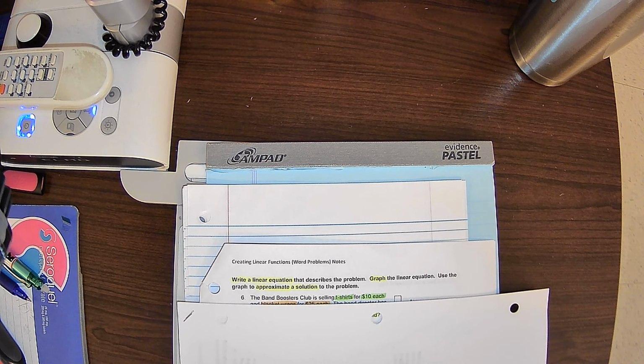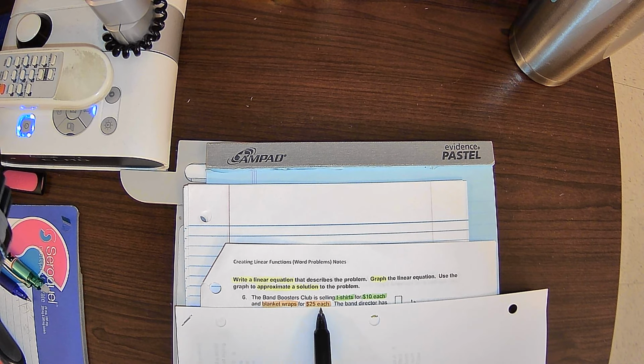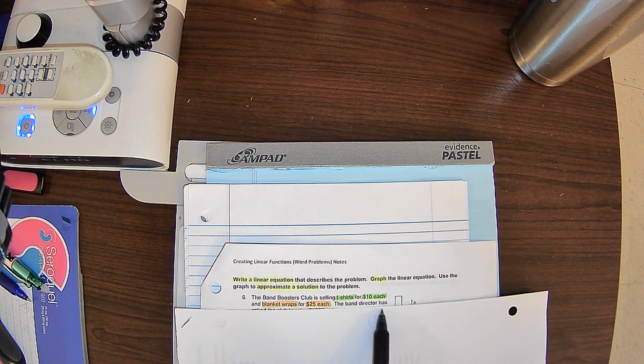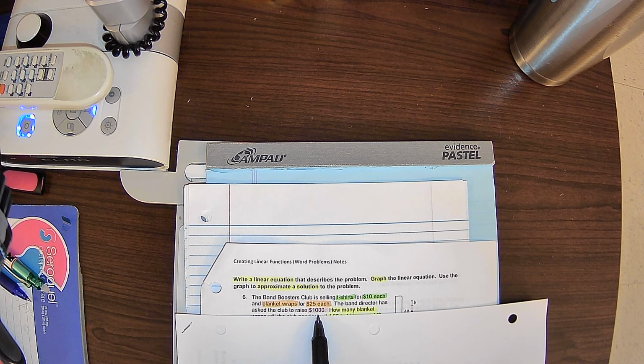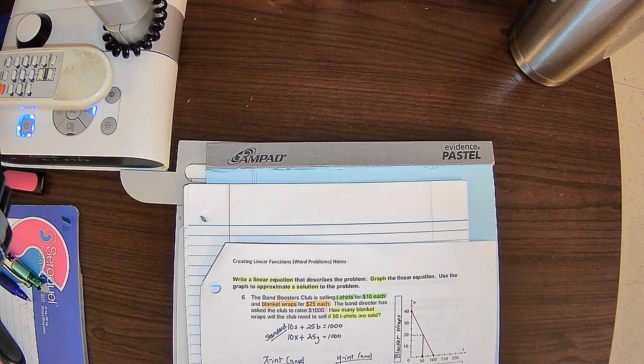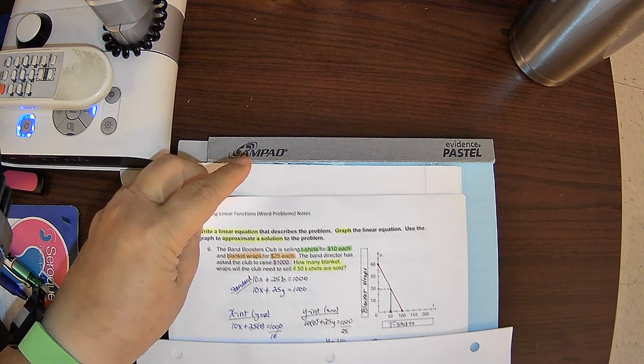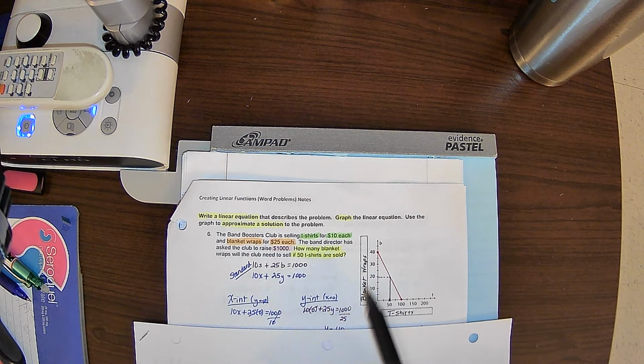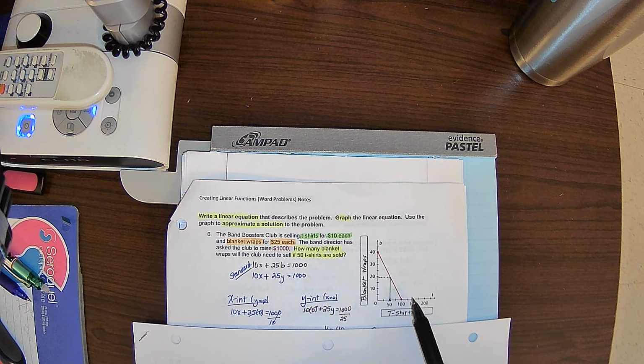So here's what we know. The Band Booster Club is selling t-shirts for $10 each and blanket wraps for $25 each. The band director asked the club to raise $1,000. How many blanket wraps will the club need to sell if 50 t-shirts were sold? So this is what we're looking at. Okay. Now, on your notes, this is blank. We're going to fill things in.